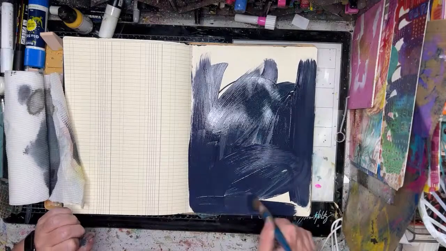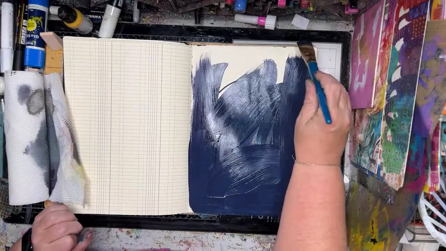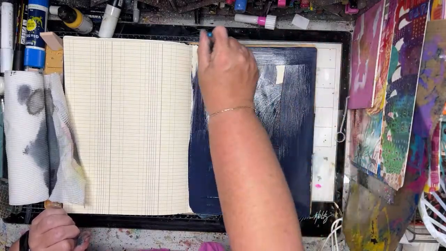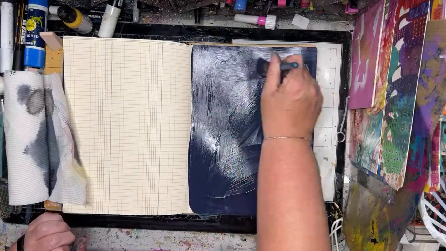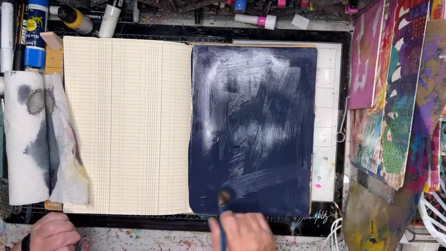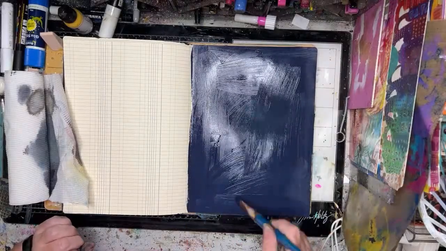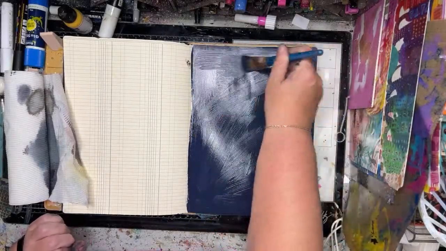Yes, glass mats. Oh my goodness, so good. Saviours of the day. Again, I'm not being very careful with how I'm painting this. Just putting some paint down.